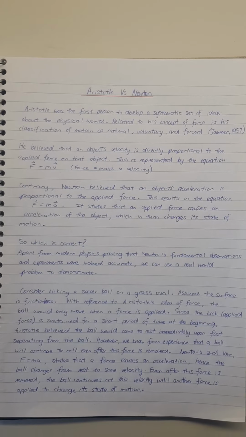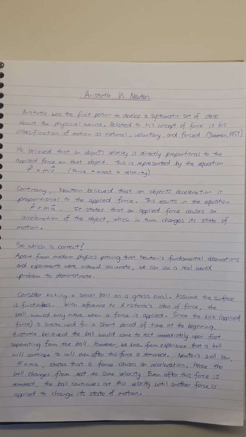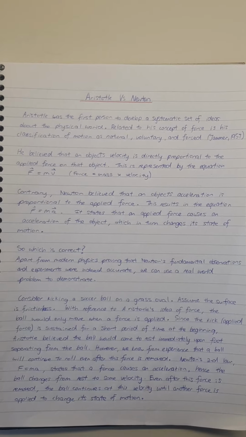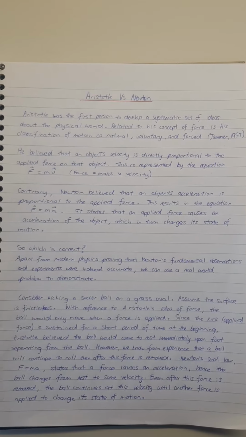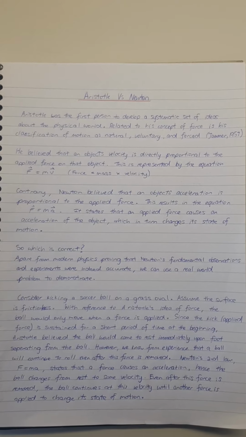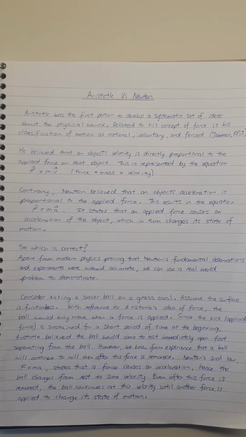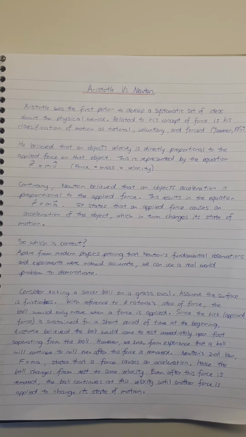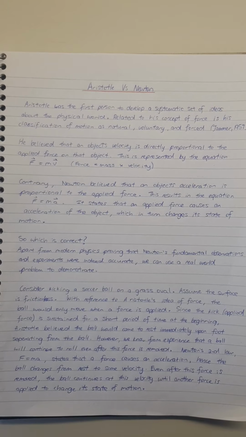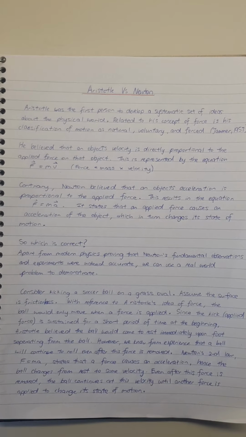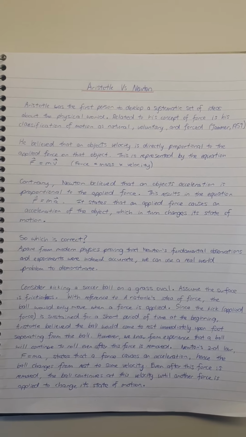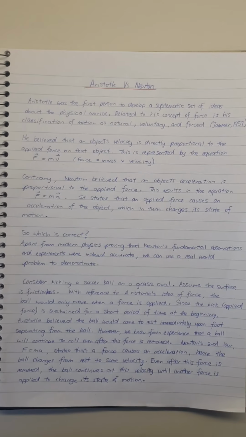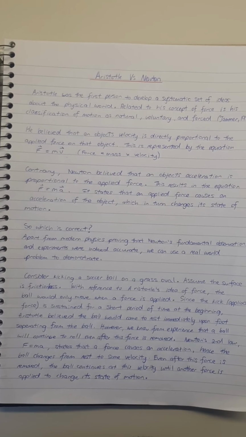So going back to Aristotle's postulate where he said force is equal to mv, this is stating that if a constant force is applied, then we get a velocity. But if our force is 0, and we know that mass is always constant, it's always a number, then that must mean that velocity is also 0. So once there's no force, there's no velocity. He's basically stating that a force must always be applied to an object to make it continually move.